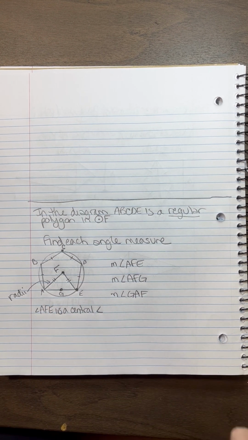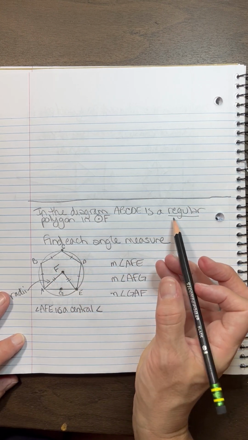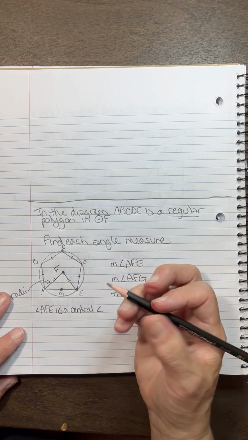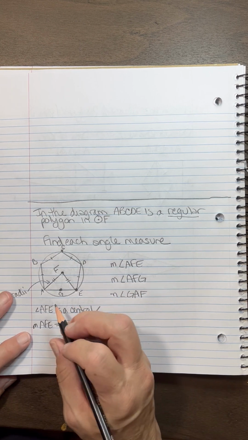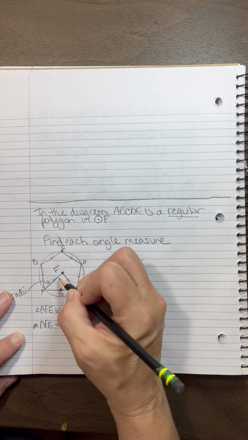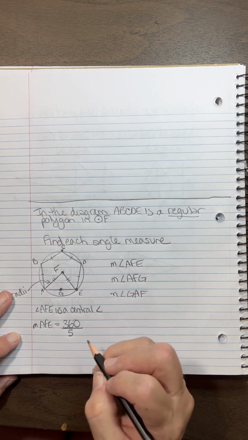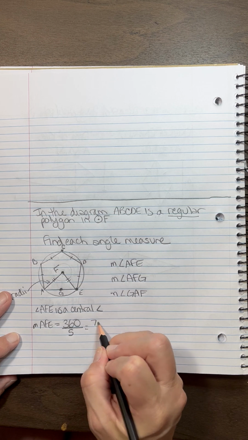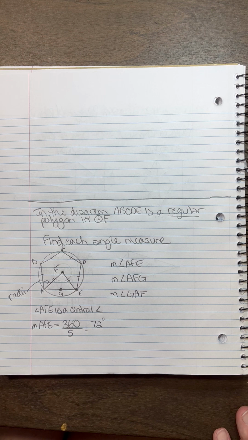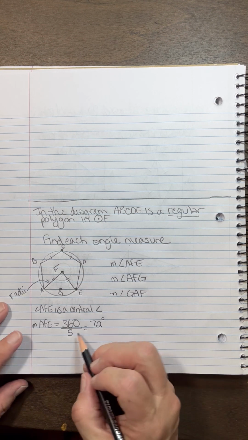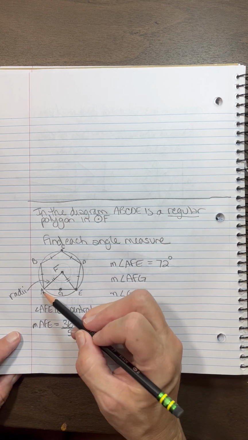But also we know that if it's a regular pentagon, then that central angle is going to be equal to a 360-degree circle divided by 5. So you need to remember that, because they're gonna expect you to be able to find that central angle very easily. Okay, so AFE we found was 72 degrees.